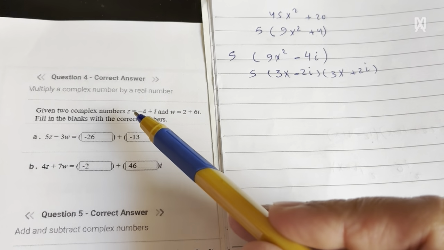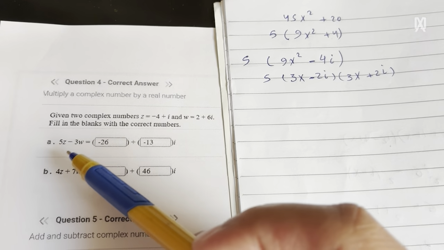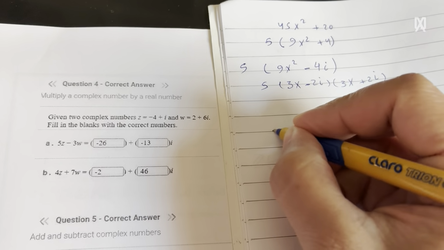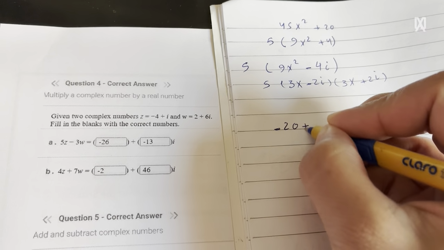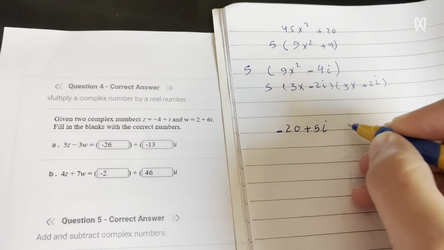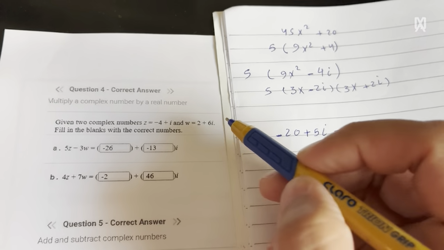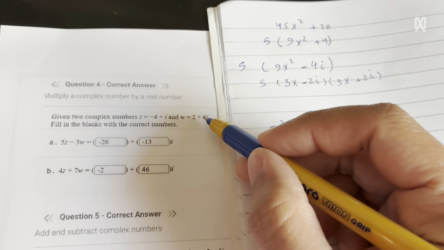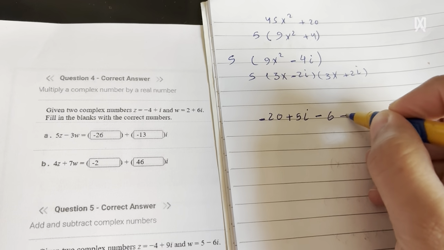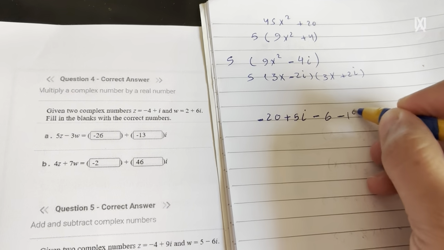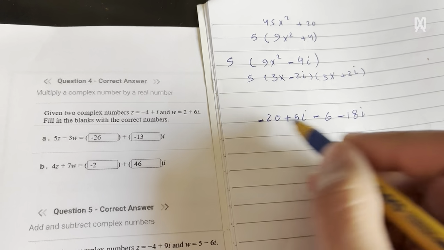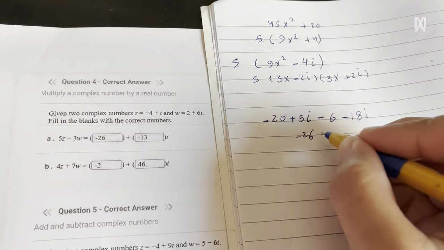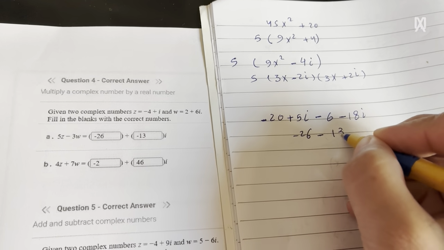Question 4, he gives you two complex numbers z and w, and he wants 5z minus 3w. So I will multiply 5 times this. So 5 times minus 4 is minus 20, plus 5 times i, so 5i. Minus, I will multiply minus 3 times this. So minus 3 times 2 is minus 6. Minus 3 times 6i is minus 18i. And then simplify: minus 20 minus 6, so this is minus 26, plus 5i minus 18i, so this is minus 13i.